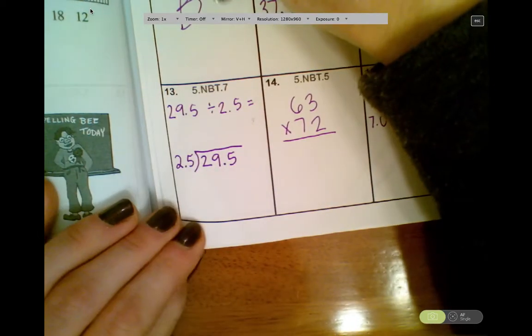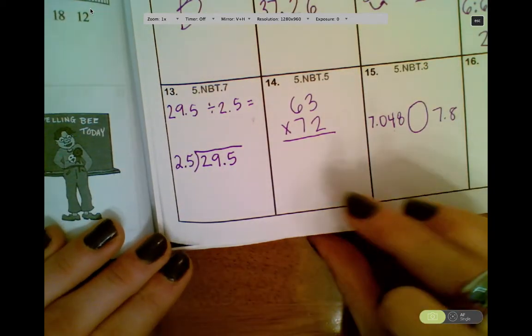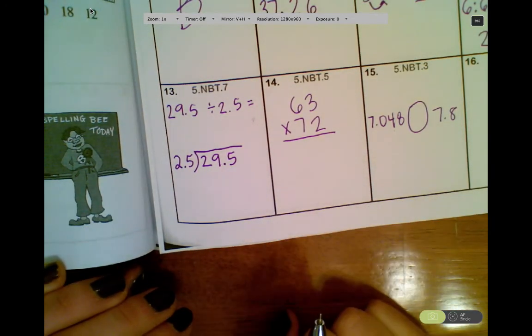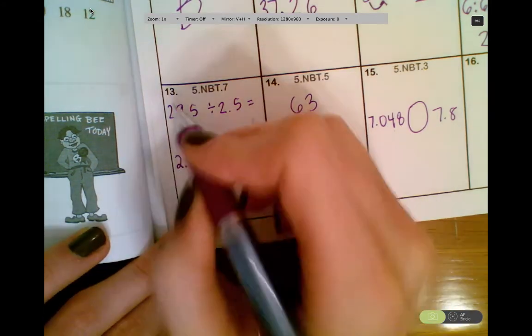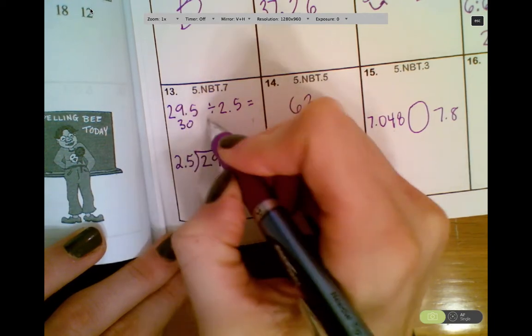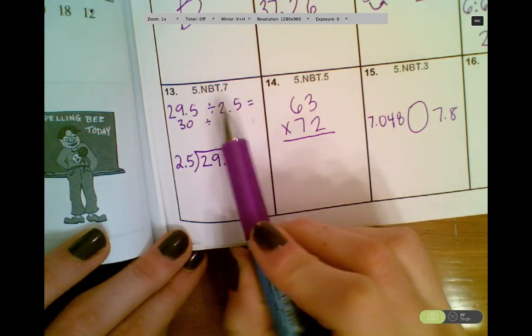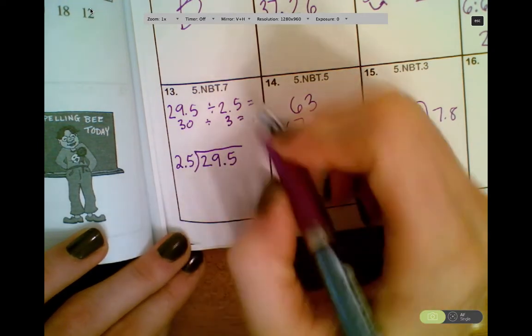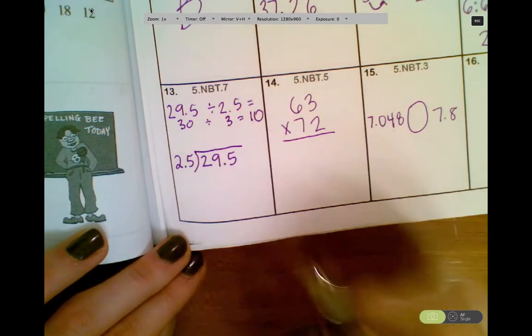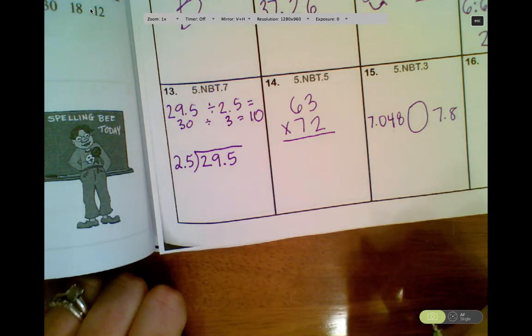Number 13, estimate first, then find the exact quotient. Well, I see 29 and 5/10. I would round that to 30. Divided by 2 and 5/10, I would round that to 3. And I know that 30 divided by 3 is 10. So that's my estimated answer.